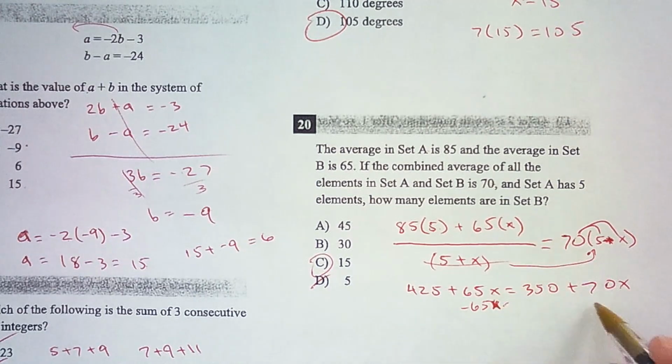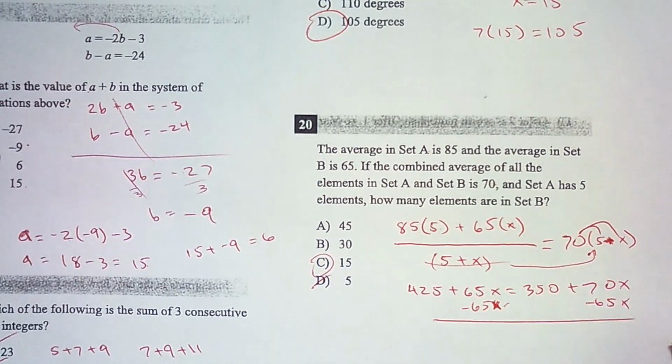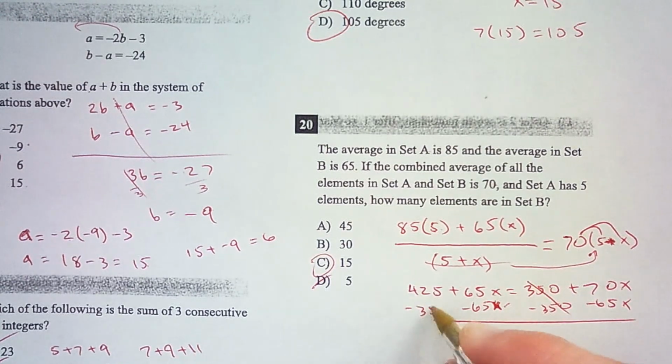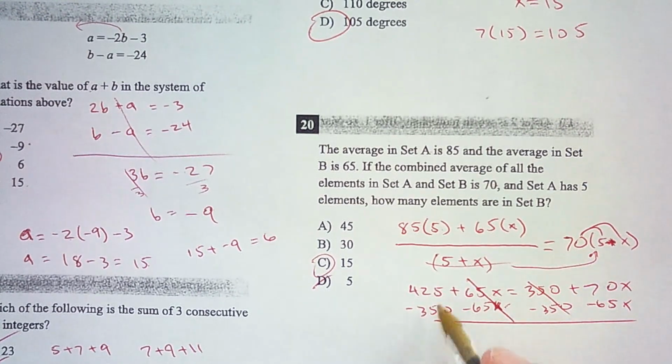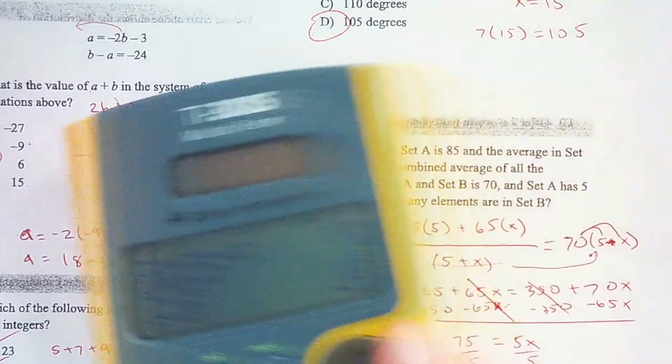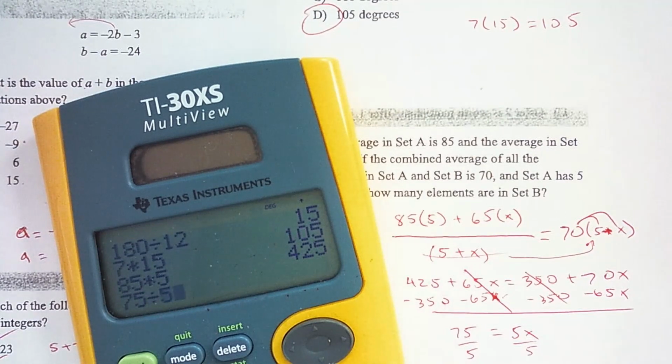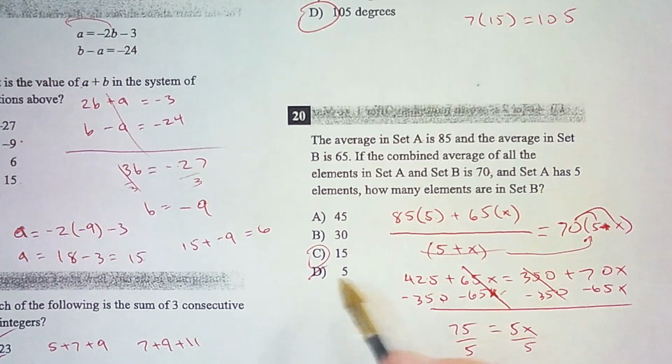So how about minus 65x on both sides and minus 350 on both sides. 425 minus 350 is 75, and 70x minus 65x is 5x. So 75 divided by 5 is 15. That means there are indeed 15 elements in set B.